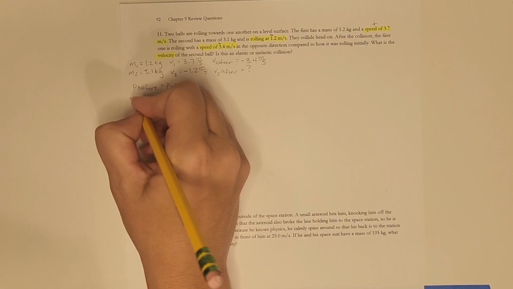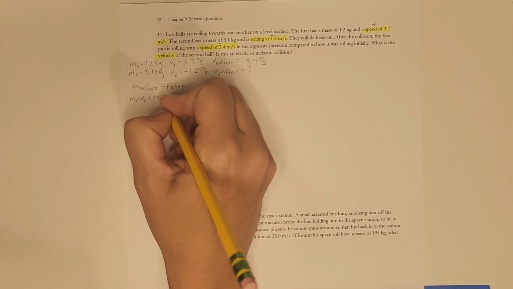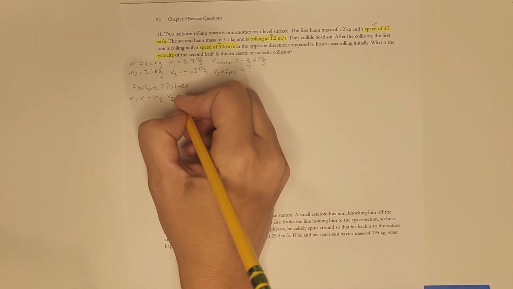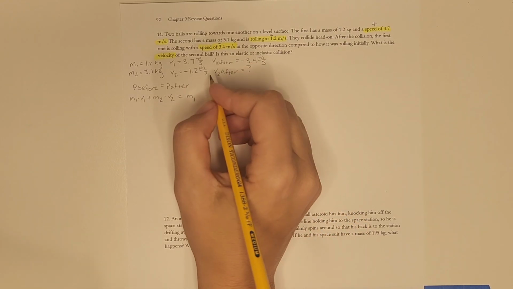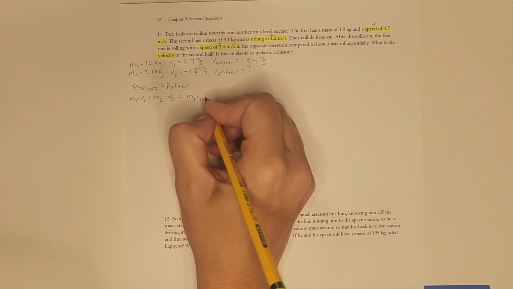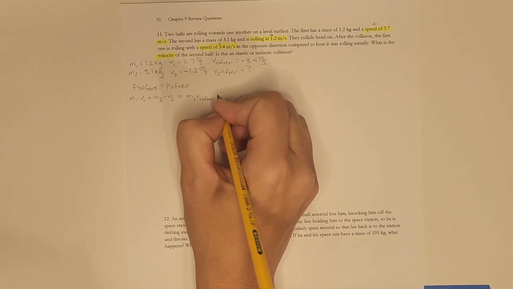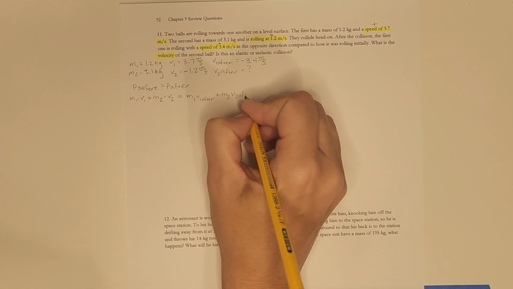So before we'll have M1 times V1 plus M2 times V2 equals M1 for after. The mass stays the same, of course, times the V1 after plus M2 times the V2 after.